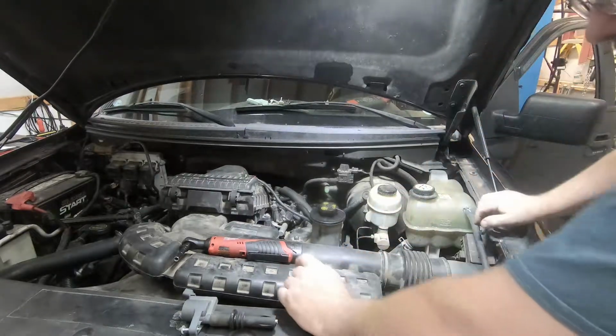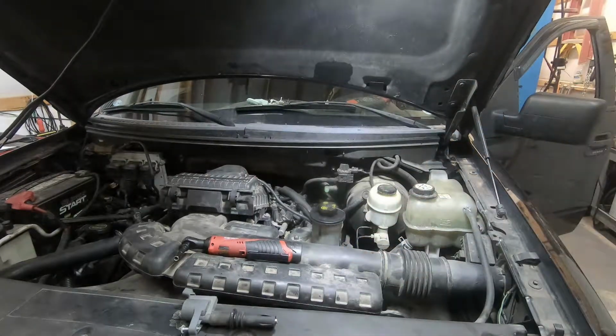Make sure that this is plugged in pretty good. We're going to verify that the coil is actually working.